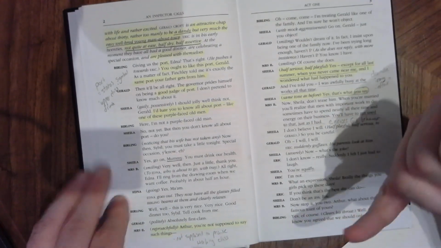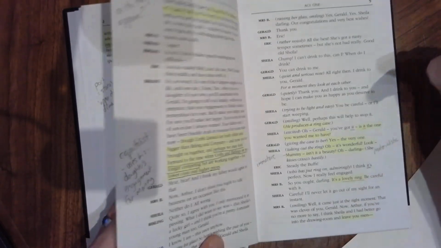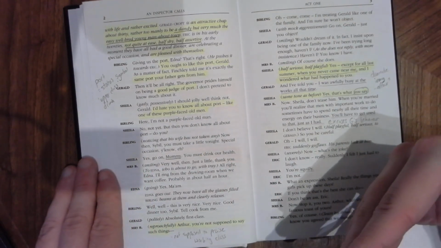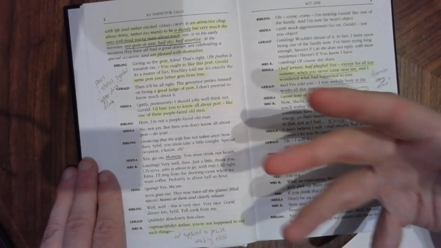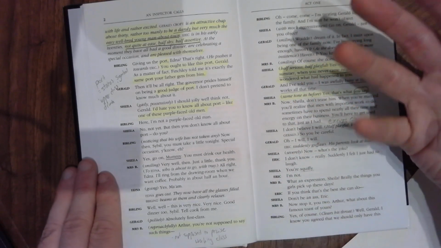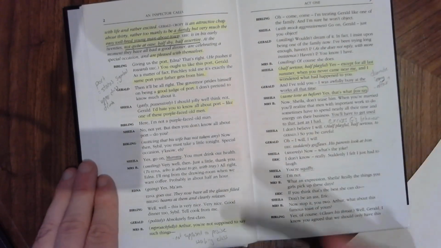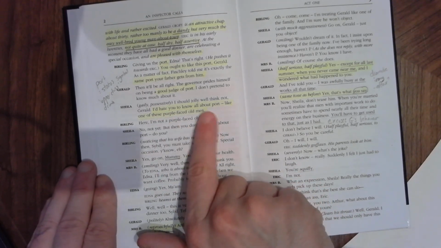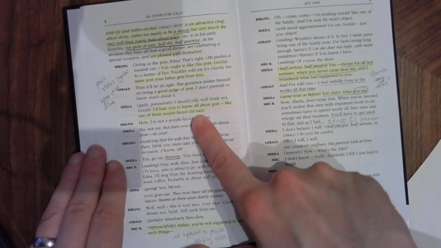And then obviously when the inspector comes in later on, they try and offer him port as well as a means of, not bribing him as such, but trying to get him on side. So port is this drink that is used there. It has credibility in this society. And they all drink this like one of these purple-faced old men here.